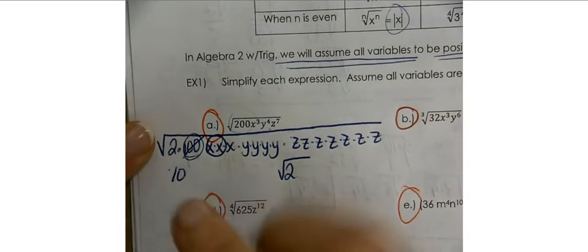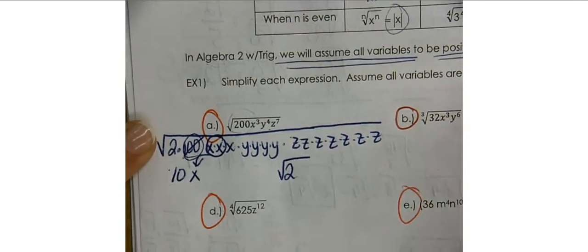Then, anytime I have a pair of something, it will come out. Like x times x really means x squared. And the square root of x squared is x, so out will come an x. I have 1 x left over, so 1 x will stay inside of the root. Next, I have a pair of y's, so that's y squared, and the square root of y squared is a y, so out will come a y. I have another pair of y's, so out will come another y. Then I have a pair of z's, so out will come a z. Then I have another pair of z's, so out will come another z. Then I have another pair of z's, and out will come another z, with 1 z left over.